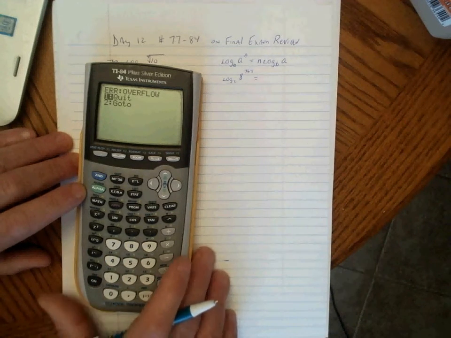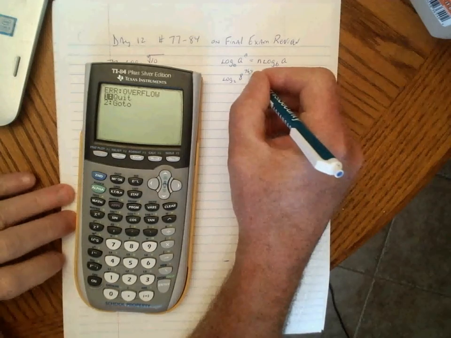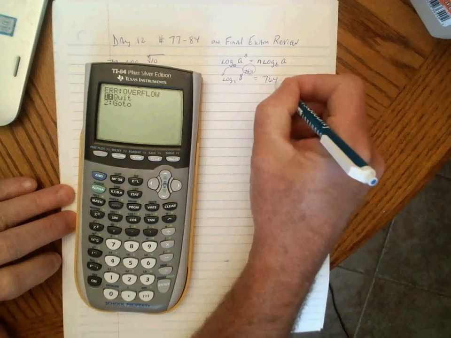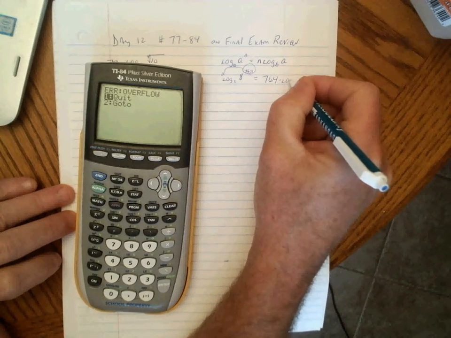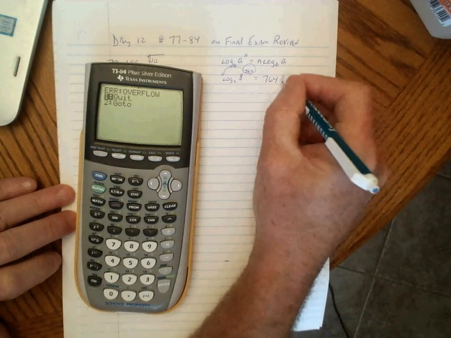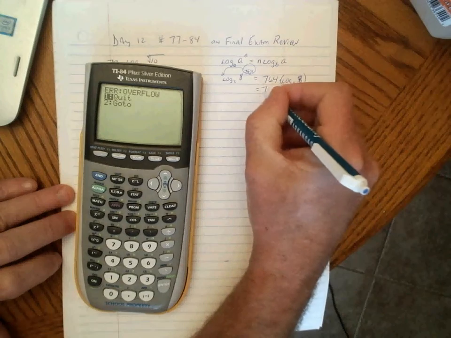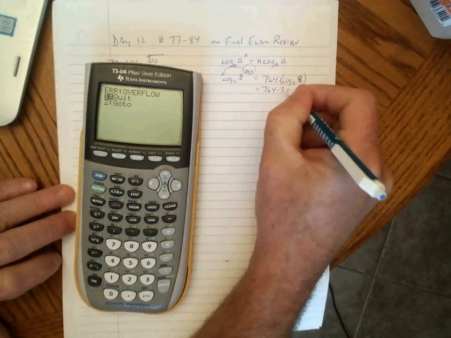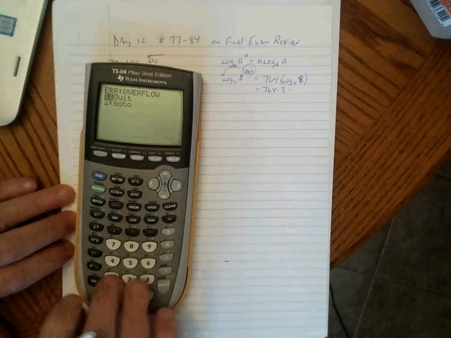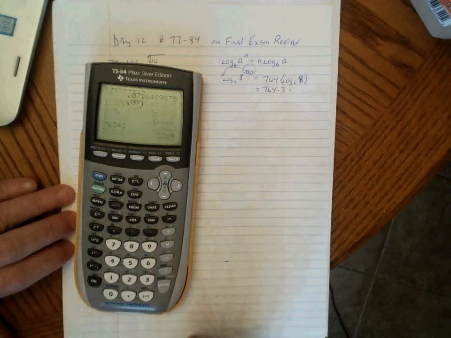So the calculator can't evaluate that as it stands. But using this property where we can bring the exponent outside the log and multiply, now we recall log base 2 of 8 is just the power of 2 that gives you 8. This is just 3. So 764 times 3 is 2289.